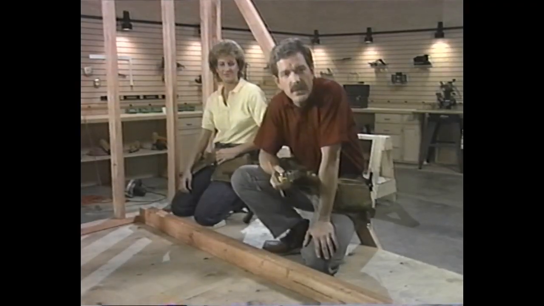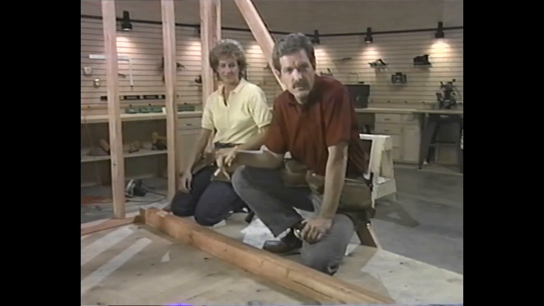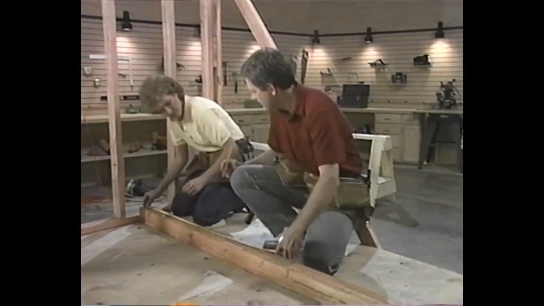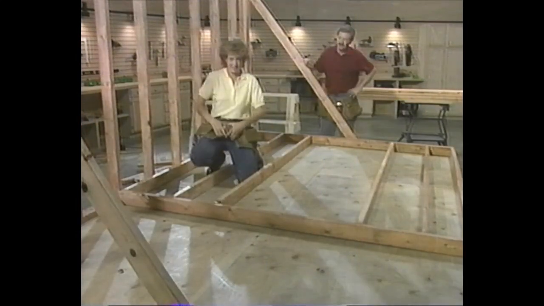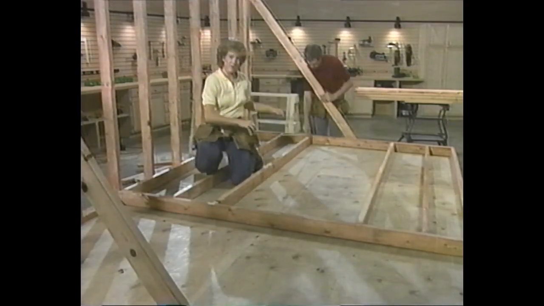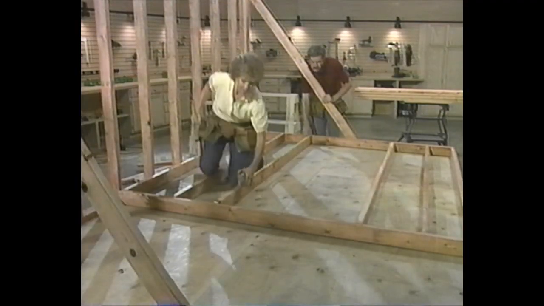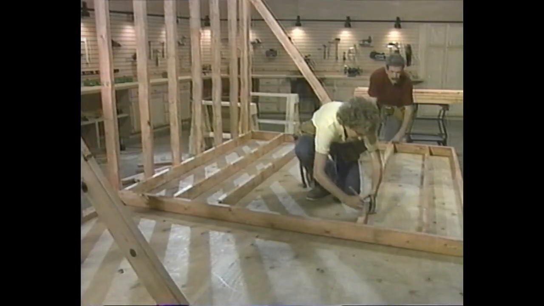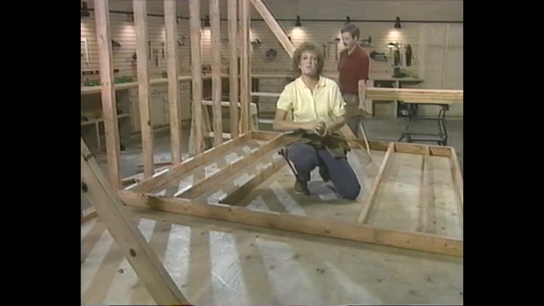We lay out the remaining studs in the wall, again starting from one end and measuring out 16 inches from center on each stud. Now that the stud wall is assembled, we can measure for the height of the rough opening. Measure from the bottom of the sole plate up 82 inches on both sides of the doorway. And that will determine the location of the header.